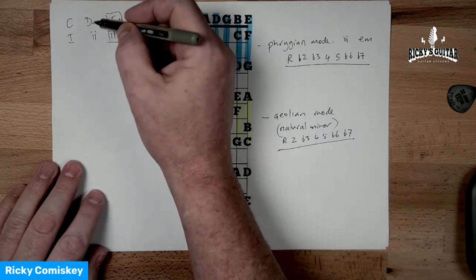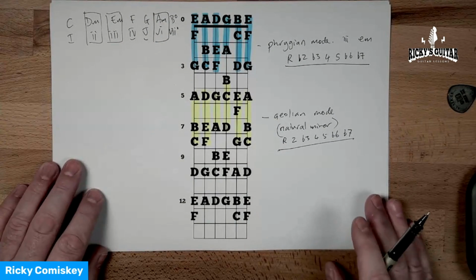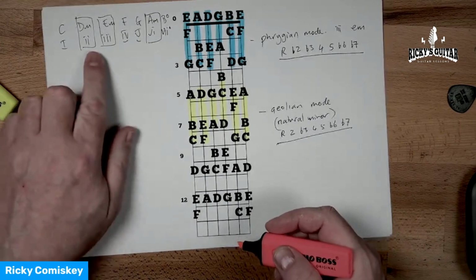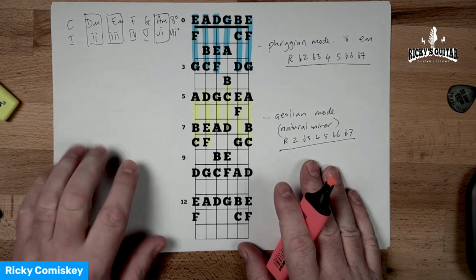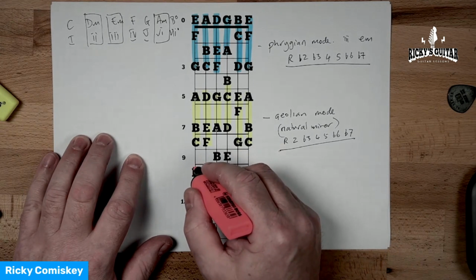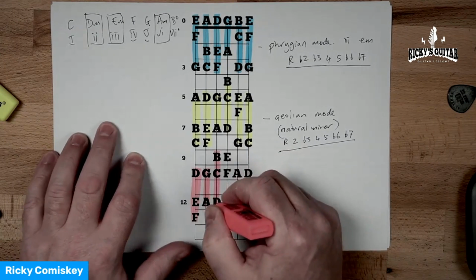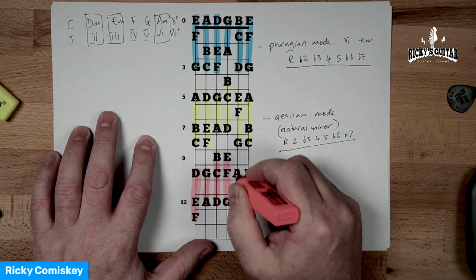Oh, that's cool. We've got one more minor to tackle. What colour am I going to have? Let's have this. I like this peachy colour. The last one we need is D minor. D minor in C major is chord 2. Chord 2 is Dorian. So we're going to have the Dorian mode here, and this is going to be on D. So D, E, F, G, A, B, C, D, E, F, G, A, B, C, D, E, F.